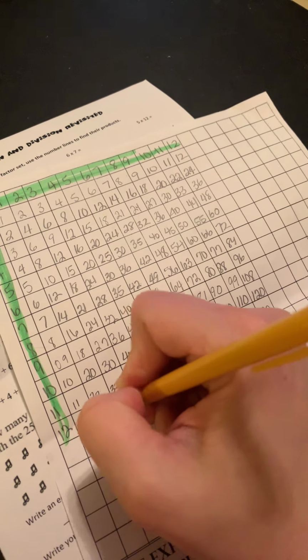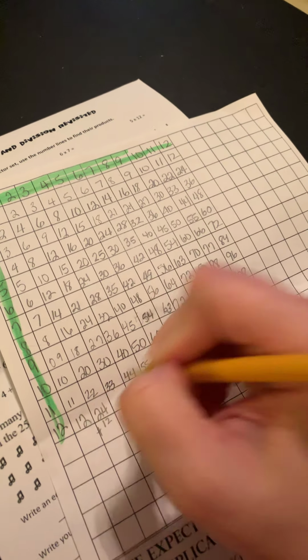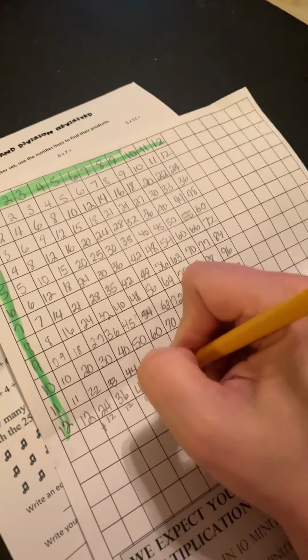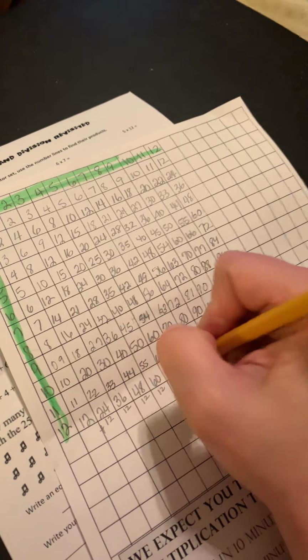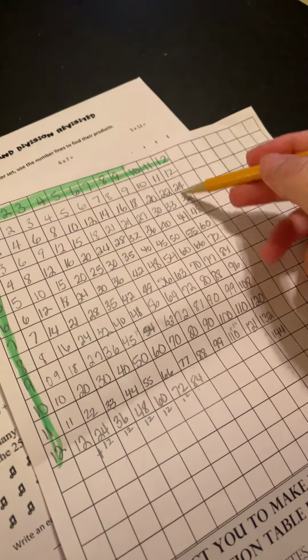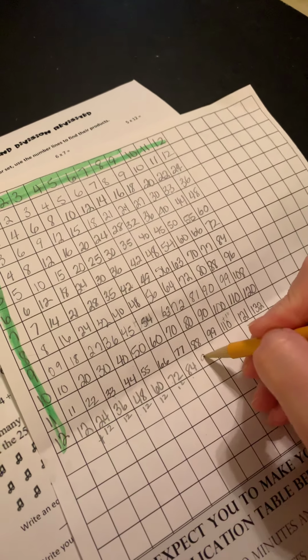12, 2 12s is 24. And then I add like that with my kids. Just put 12 underneath. Plus 12 is 72. Plus 12. And no, I don't do that because look, dummy, they're all right here. You just fill them in.